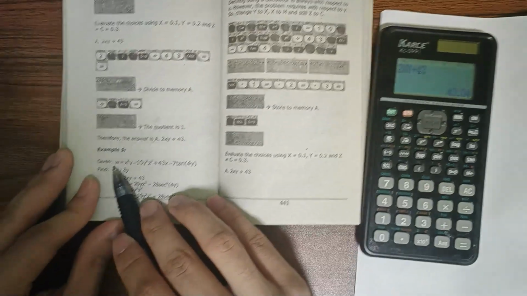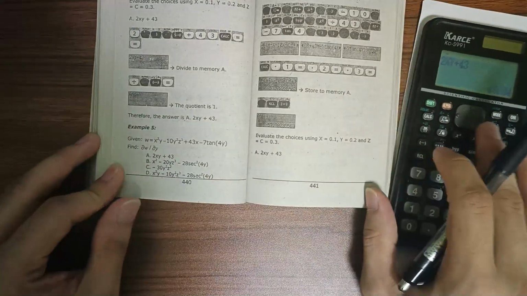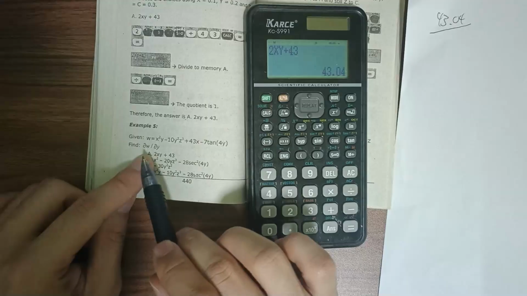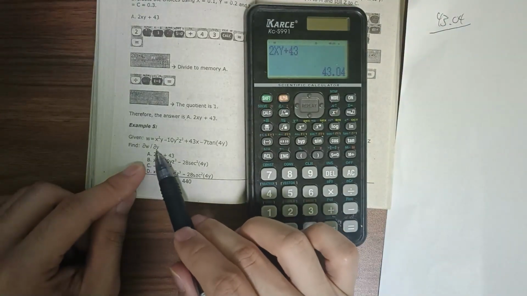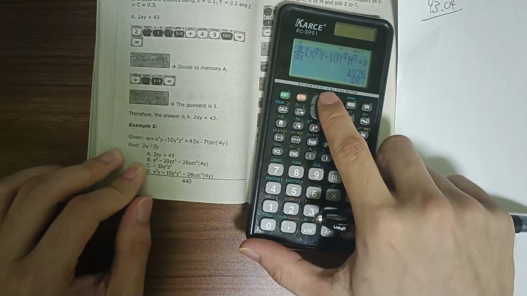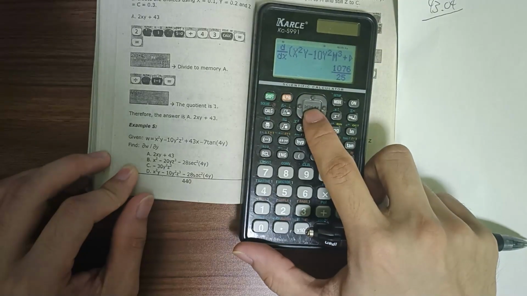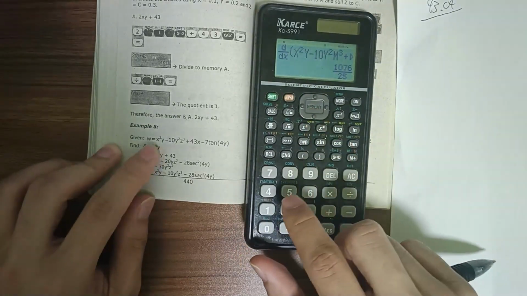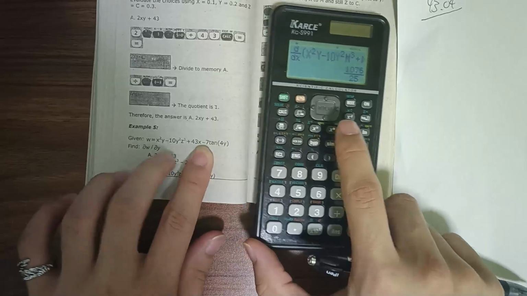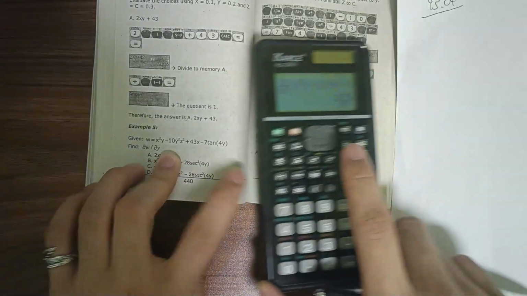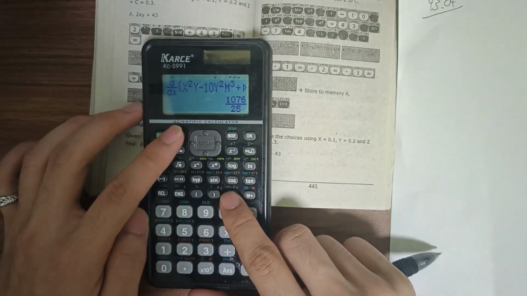Find the same problem, but we will take the derivative with respect to y. So the same problem, just type our problem in.